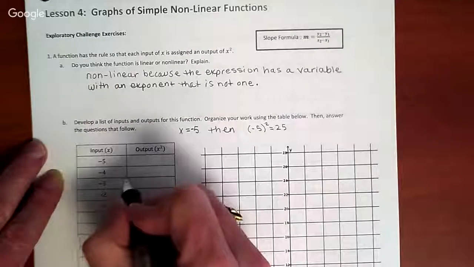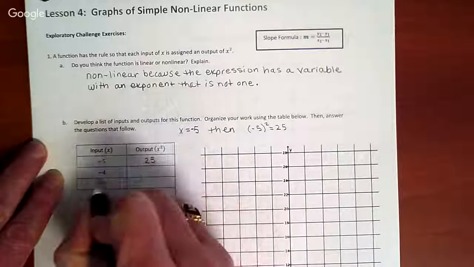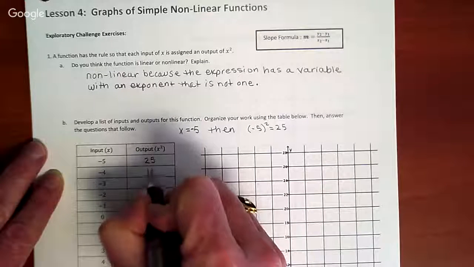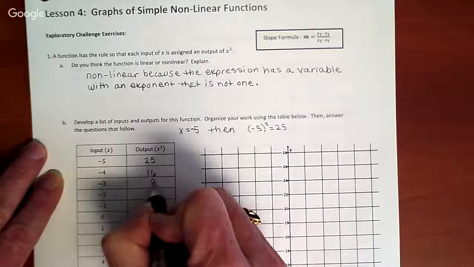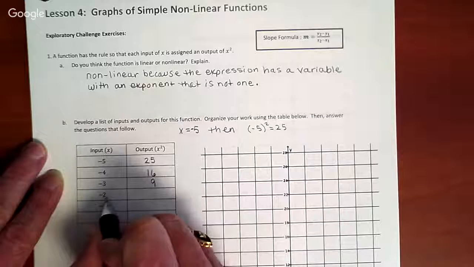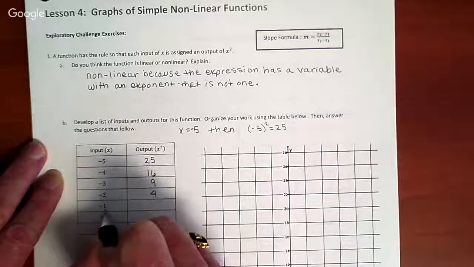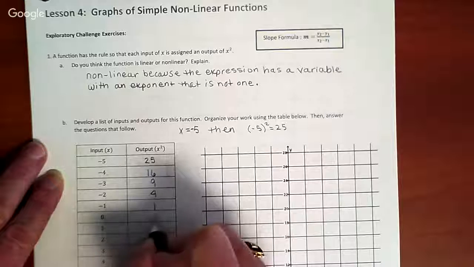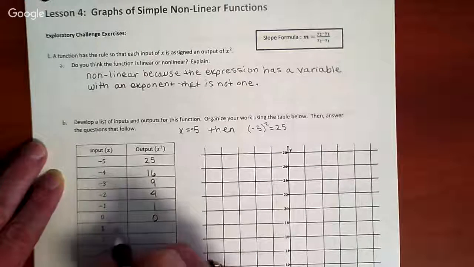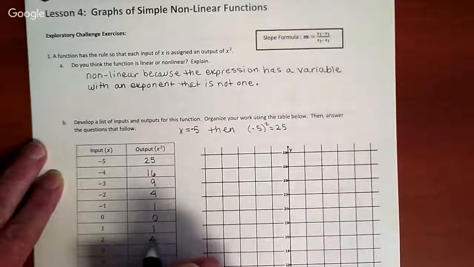So -5 squared then would be 25. -4 squared would then be 16. -3 squared is going to be 9. -2 squared is going to be 4. -1 squared is 1. 0 squared is 0. 1 squared is 1. 2 squared is 4. 3 squared is 9.